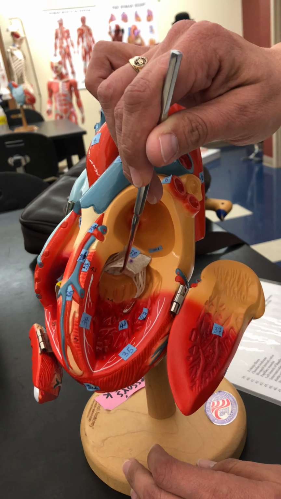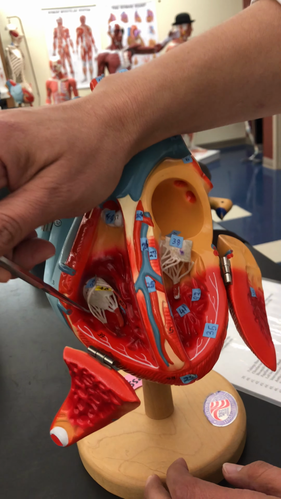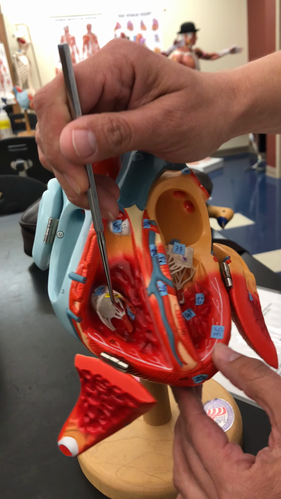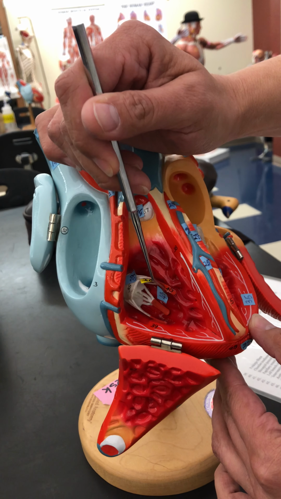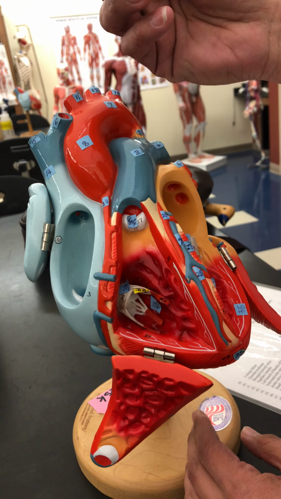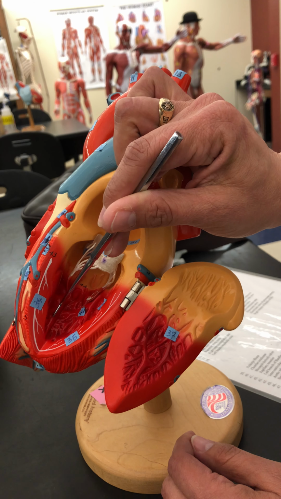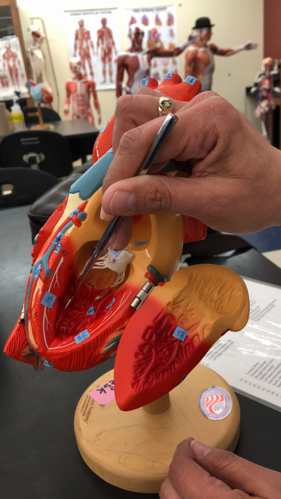The valves are attached to the walls of the ventricles via these cord-like structures called the chordae tendineae, and they anchor at these ridges. Okay, these little muscles, these are your papillary muscles. Not to be confused with the ridges that are found on the surface of the ventricle walls. These are the trabeculae carneae.